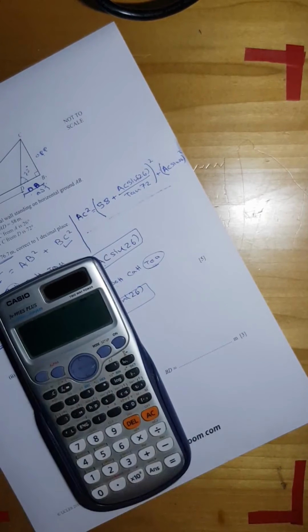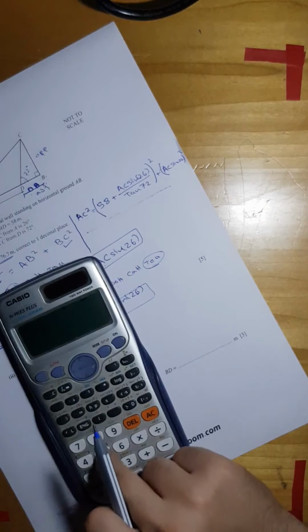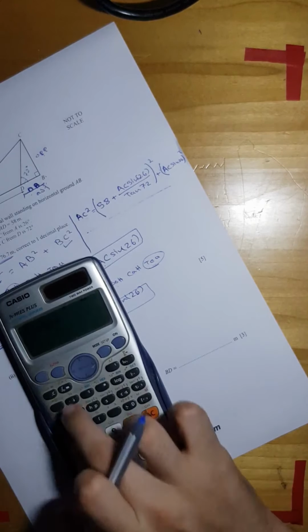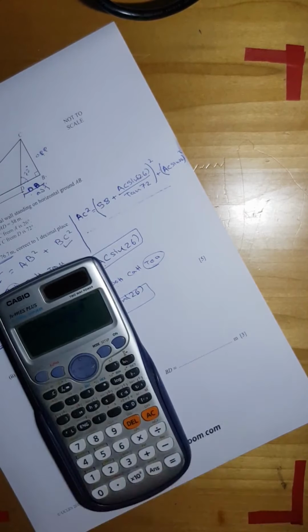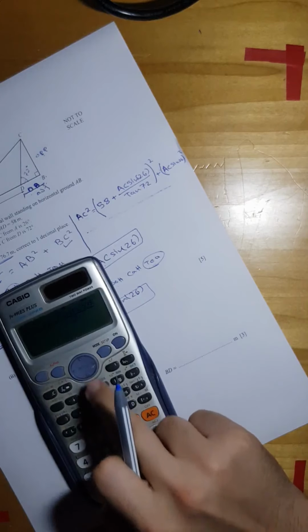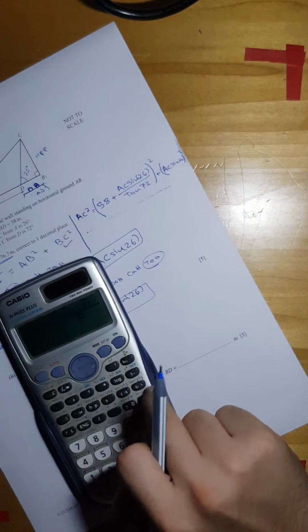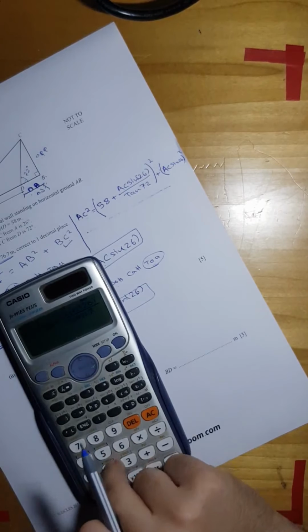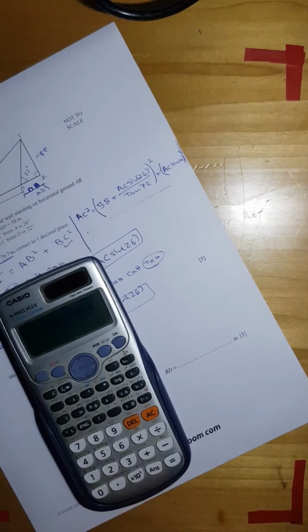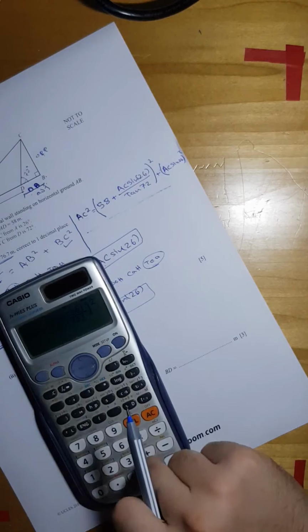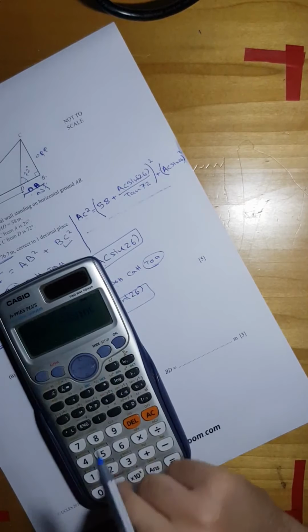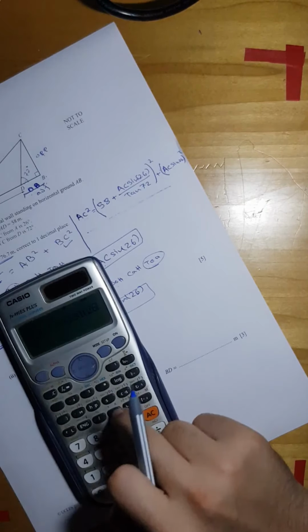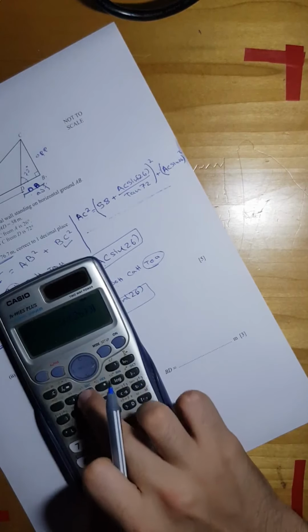Now I'm gonna say alpha equal or calc, open bracket 58 plus alpha x sine 26, close the bracket, over tan 72, close the bracket, all squared, plus alpha x sine 26, close the bracket, all squared.